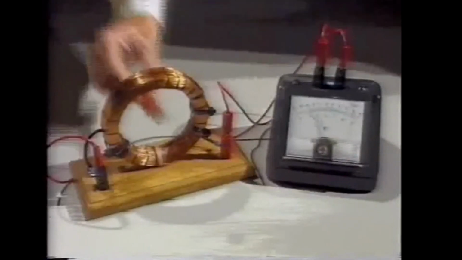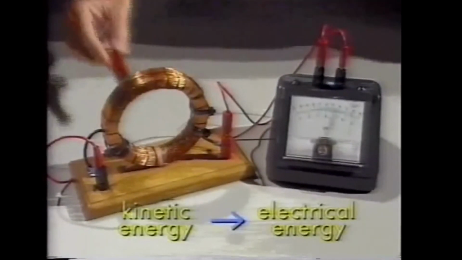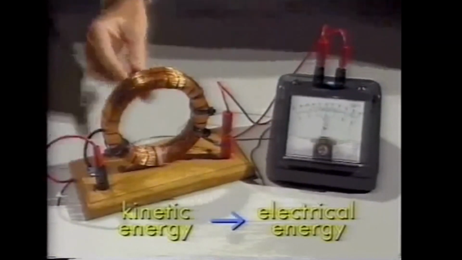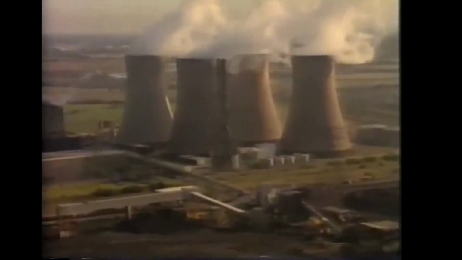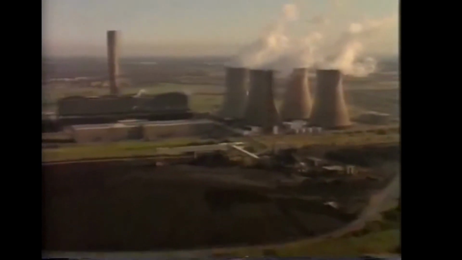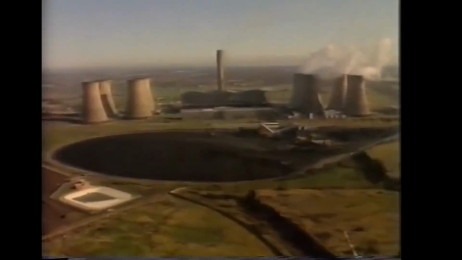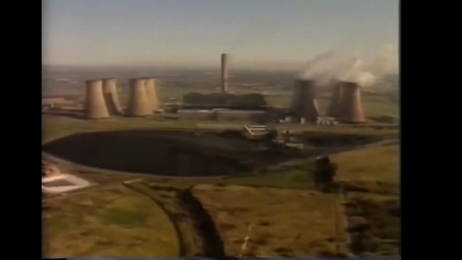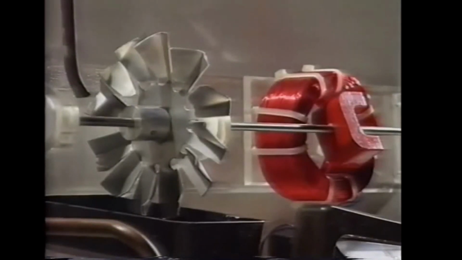Generating electricity is all about converting energy from one form into another. Here, kinetic energy, the movement of the magnet, is being converted into electrical energy in the wire. The electricity that we use in Britain is supplied from more than 70 power stations. They all have generators on a grand scale, which convert kinetic energy into electrical energy. Where does the kinetic energy, the movement, come from? It comes from a turbine, which is basically a wheel, which will turn when energy is applied to the blades. In most power stations, the energy is supplied in the form of steam.